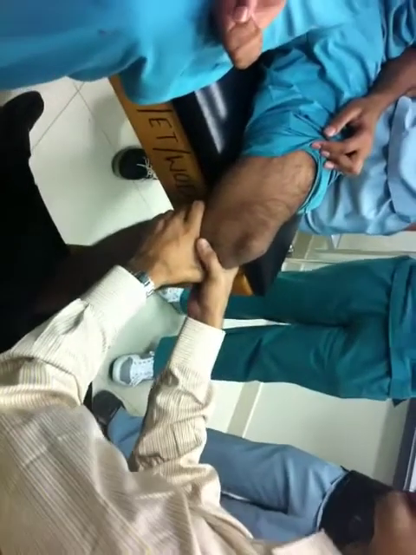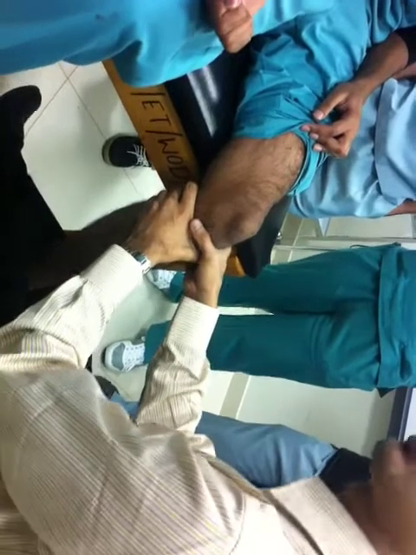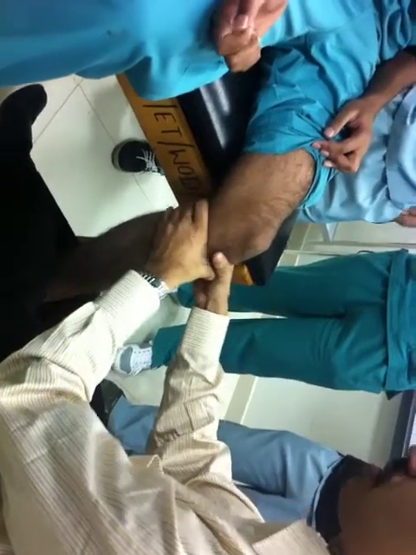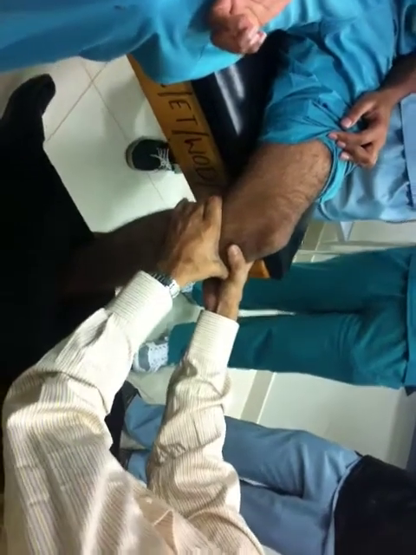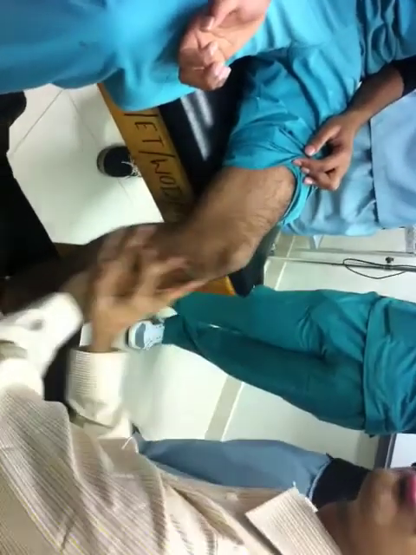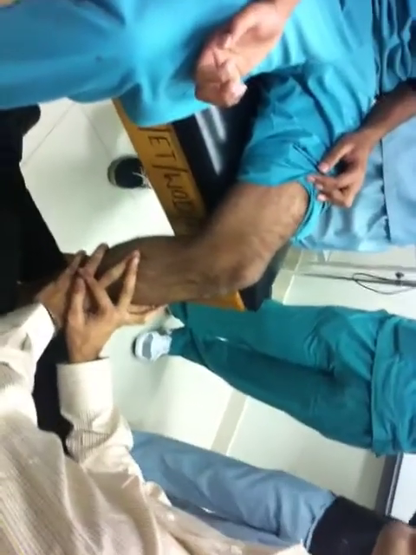So, holding the tibial tuberosity, curling the fingers and pushing the tibia posteriorly causes posterior glide, which increases flexion. Whereas curling the fingers and the thumb supporting the tibial tuberosity, pulling the tibia anteriorly gives anterior glide, which increases extension range. Is that clear? Any doubt? There is no lateral or medial glide.